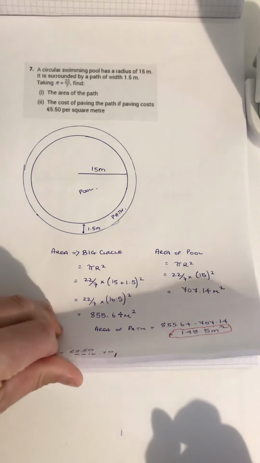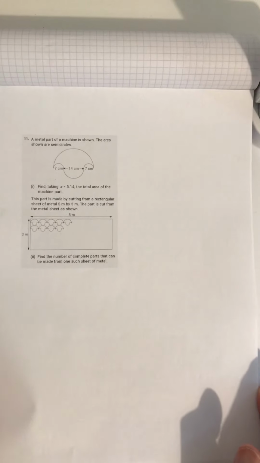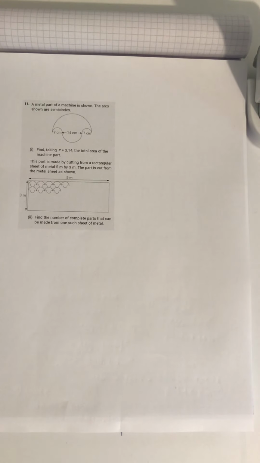Okay, and finally then, this one is a tricky little question for you. And think about that one, and I'll leave it with you there, and I'll put up the solution later on. Is that okay?